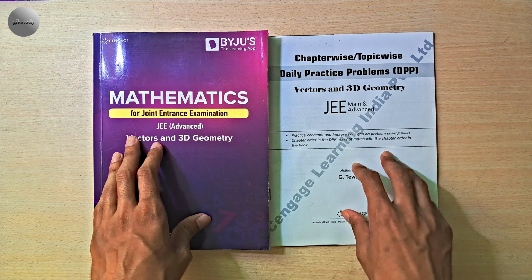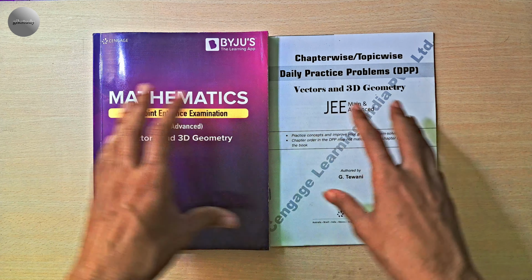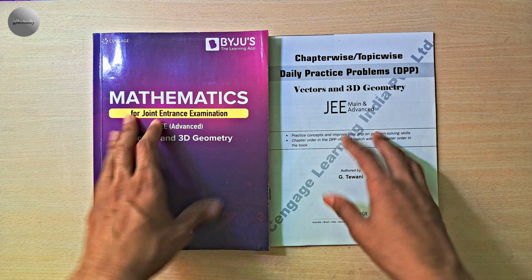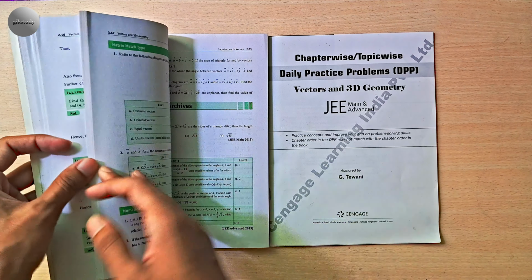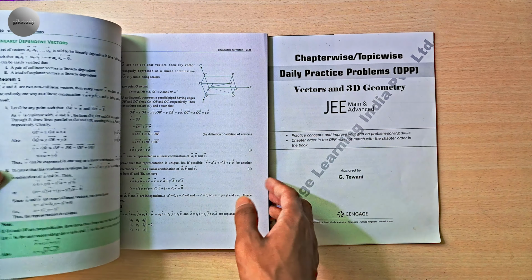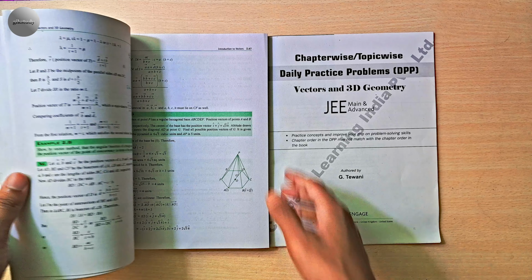Now the third point is progressive difficulty. Well, there is a gradual increase in problem level. Like in the illustrations level, in the first of the illustrations you may find it very easy, and also in the exercise level you may find the first few questions in the exercise very easy, but when you get to the end of the exercise you get difficult types of questions.